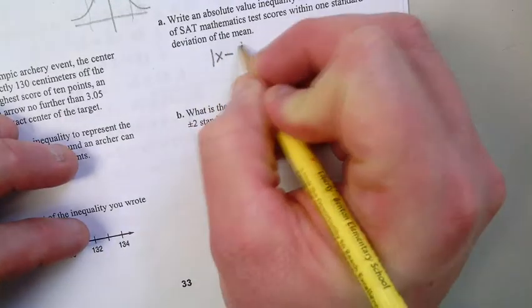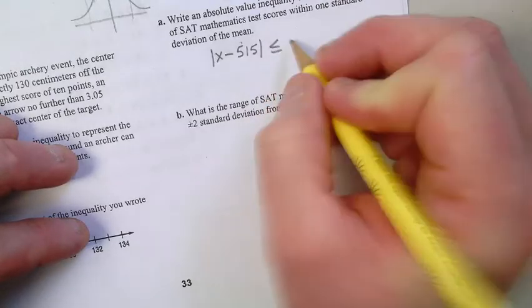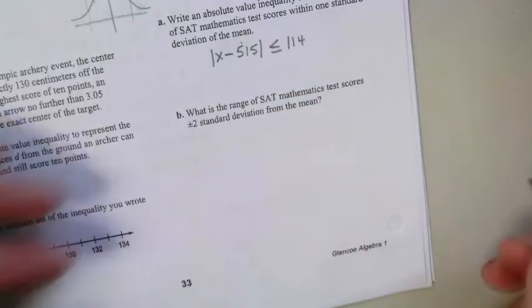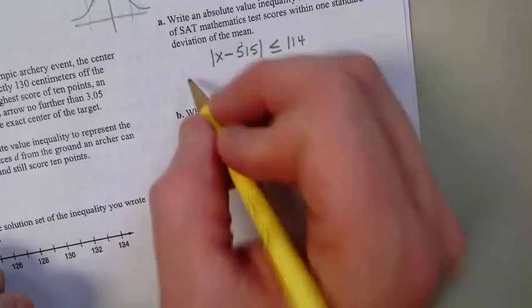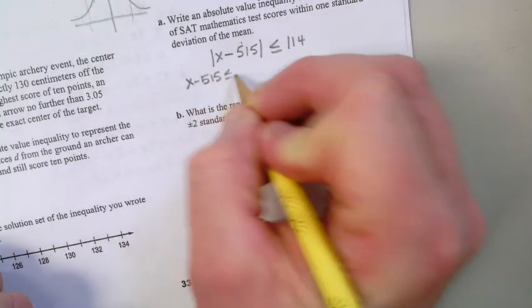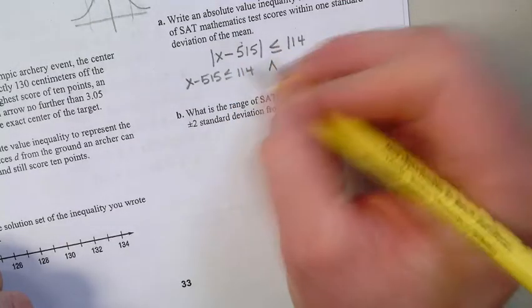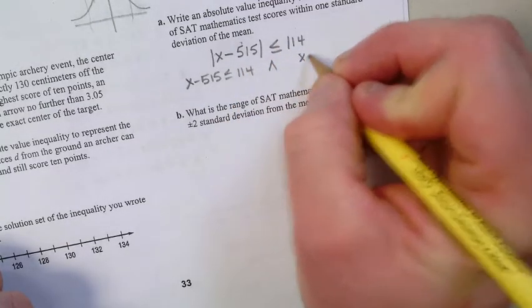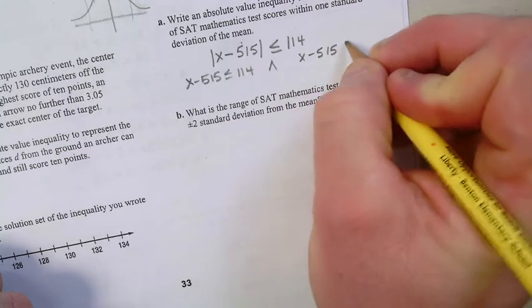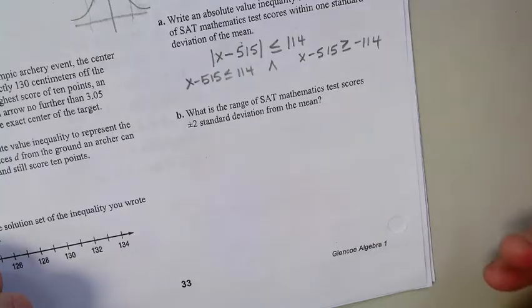X minus the middle value is less than or equal to 114 points, okay? So if I go ahead and work this out, x minus 515 less than or equal to 114, and, remember it's and, x minus 515 greater than or equal to negative 114, okay?